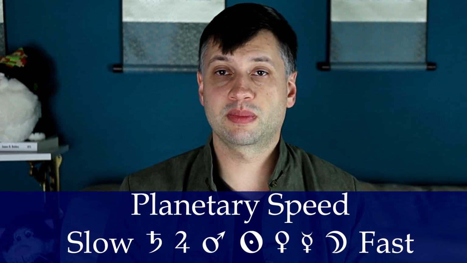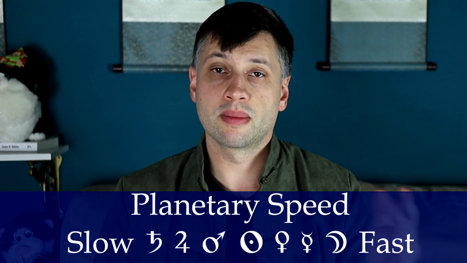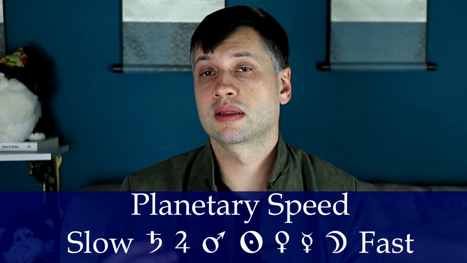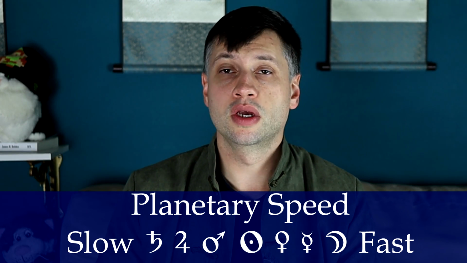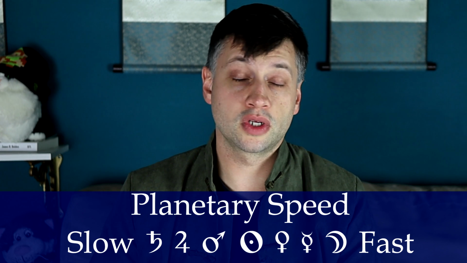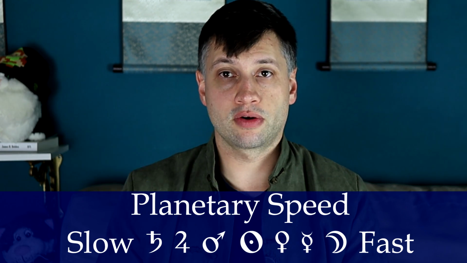Planetary speed is very important here because this will determine who is performing what part, and usually this follows the Chaldean order of the planets, with the Moon as the fastest planet, who is able to apply to everybody, but nobody is able to apply to her. Mercury is next, and then Venus, the Sun, Mars, Jupiter, and then finally Saturn, the slowest planet, who applies to nobody, but everybody is able to apply to Saturn.